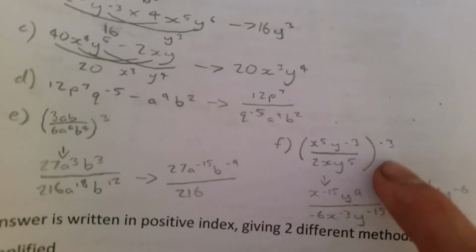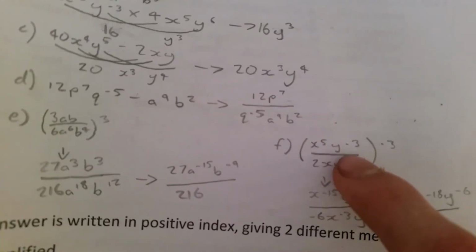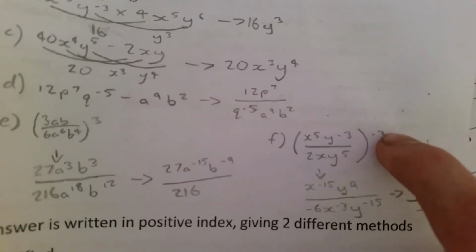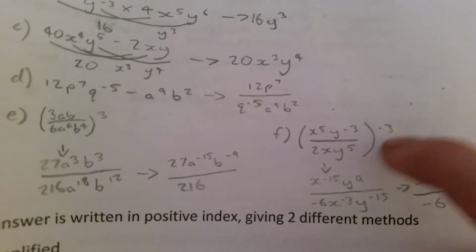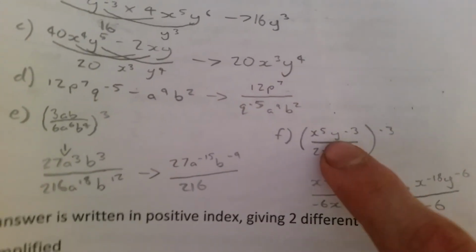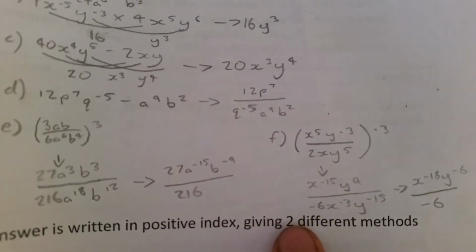Then from here, so this is negative 3, so when two negatives are times by each other, it becomes a positive. So it would be 3 times 3, which equals y to the power of 9. Down here, negative 3 times 2 becomes negative 6. Negative 3 times x becomes x negative 3. Y negative 3 times 5 would become negative 15, so it would be y to the power of negative 15.